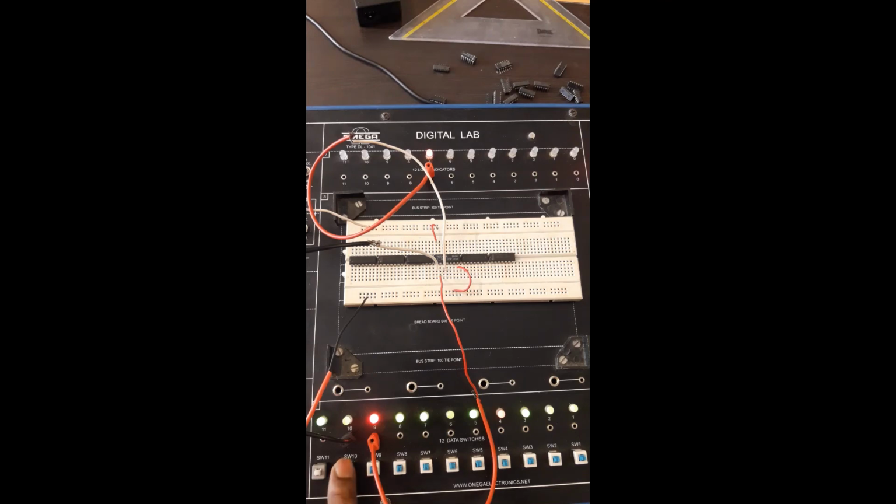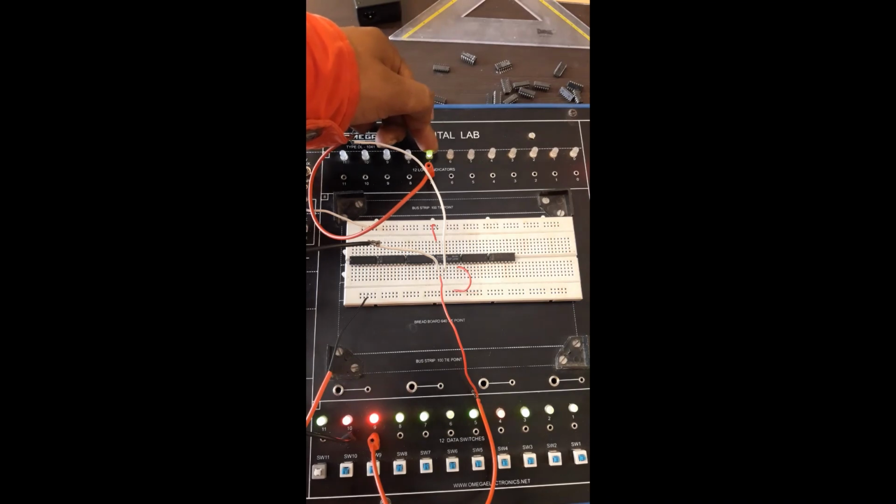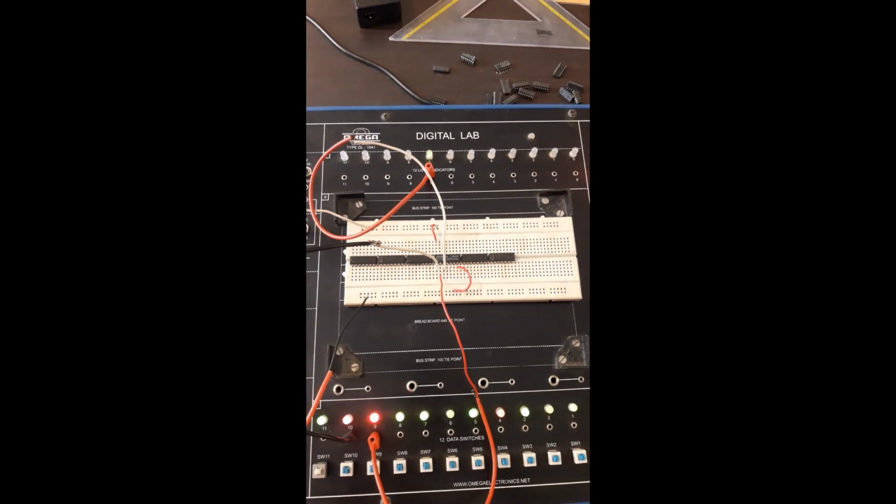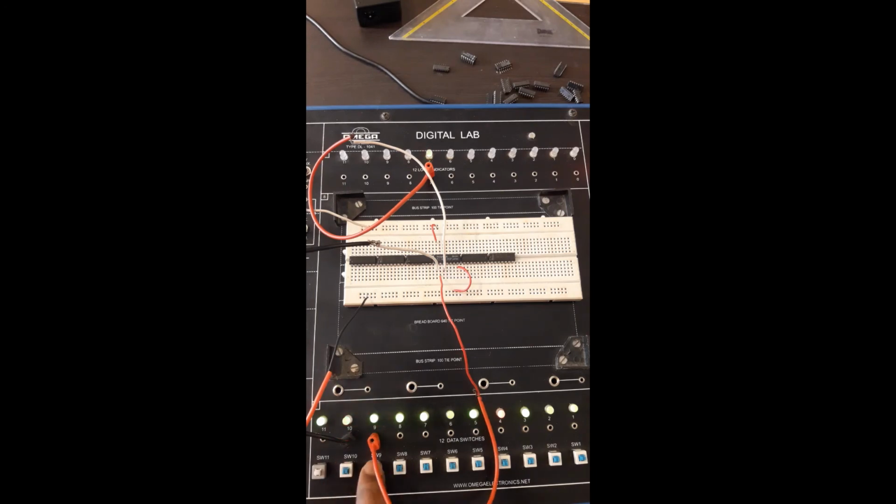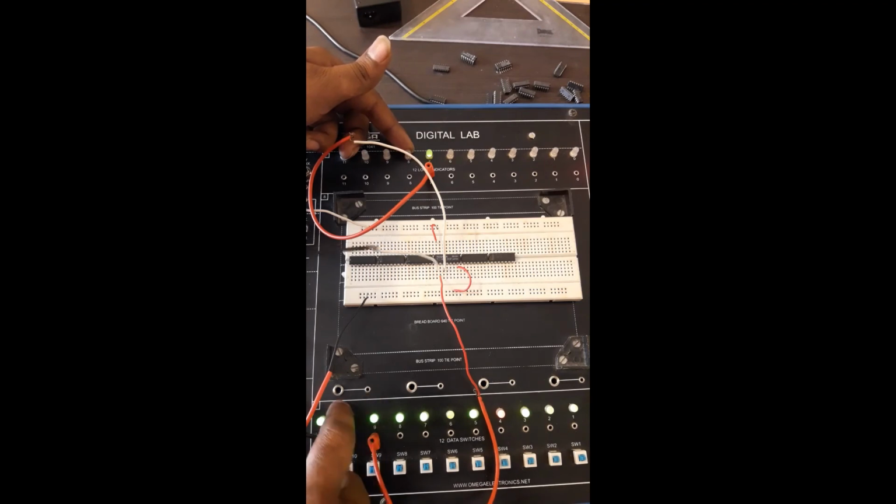Now we will give 1 0. Again the output is high, that means it's working fine. And now we'll give 0 0 and the output is low. You can see here it's green now, that means it's 0. So we have easily verified it. Let's see again. When it is green, it's 0, and when it is red, it's 1.